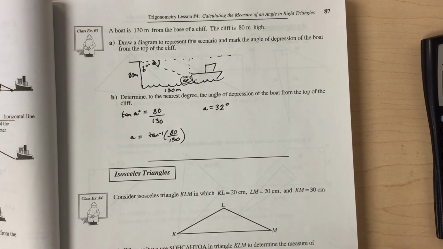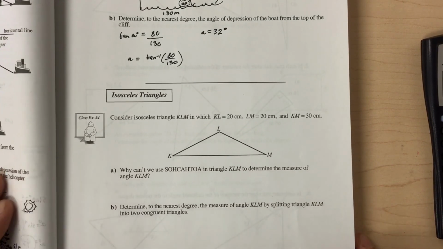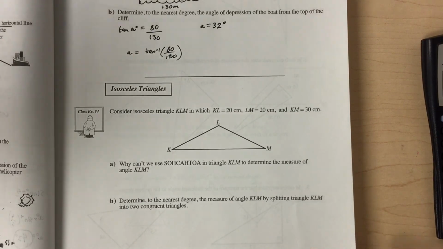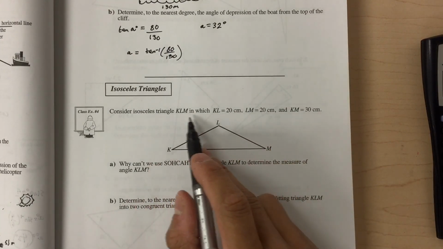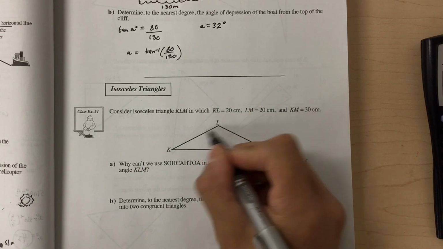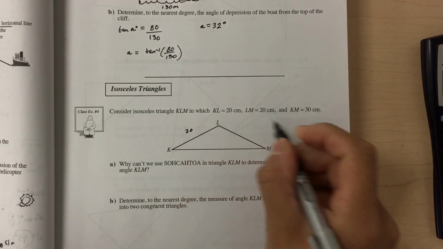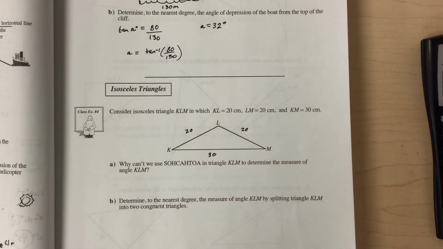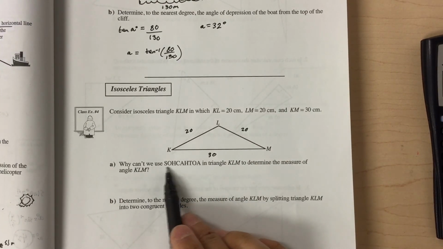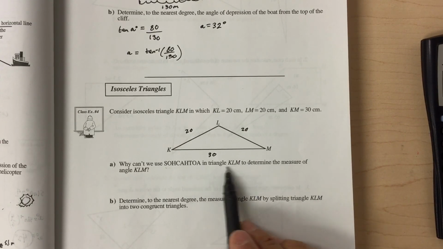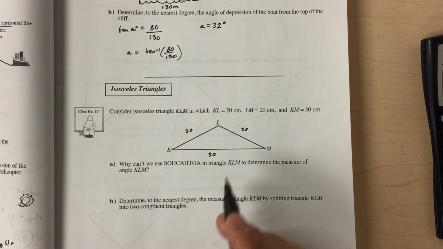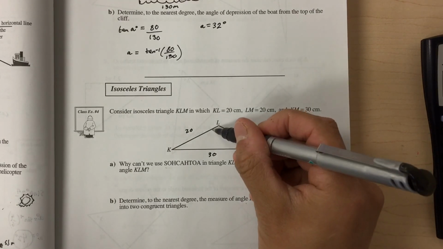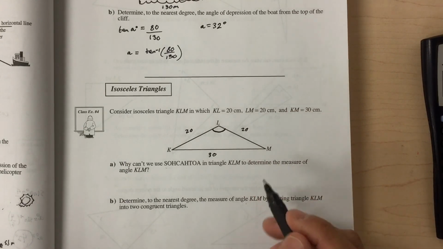32 degrees. So the last example, I'm not going to do this one on the video, but all we need to do for this example is consider this triangle, and we have all the side lengths. So KL is 20, LM is 20 centimeters, and KM is 30 centimeters. And then it says, why can't we use SOHCAHTOA in triangle KLM to determine the measure of angle KLM?